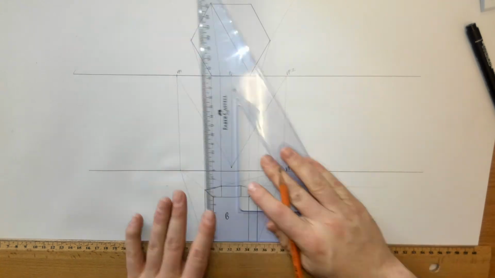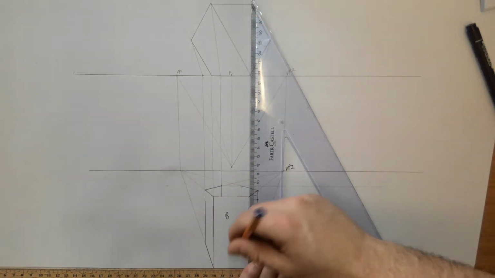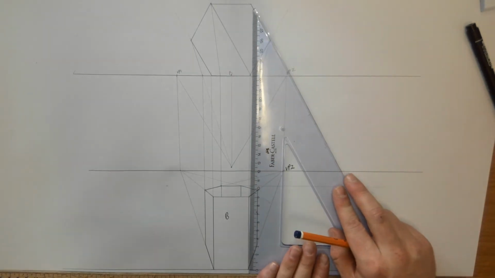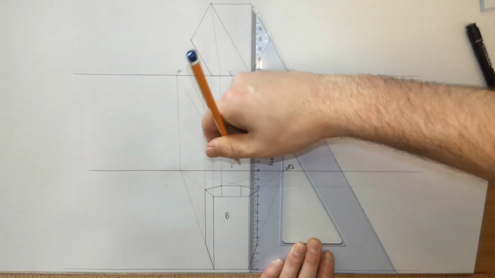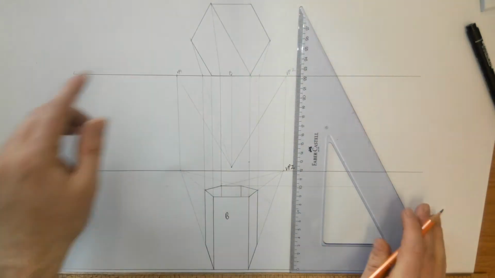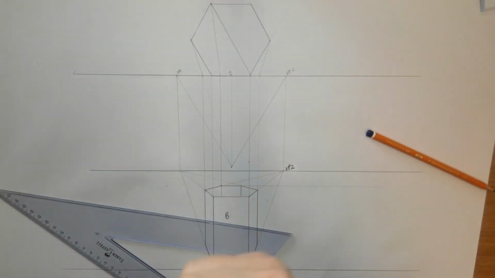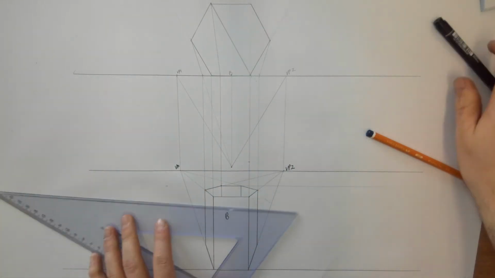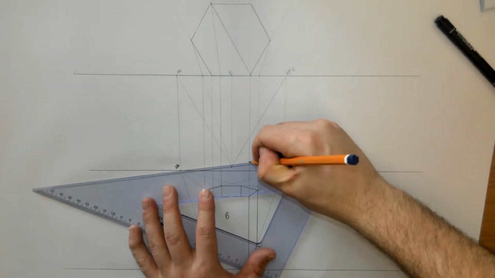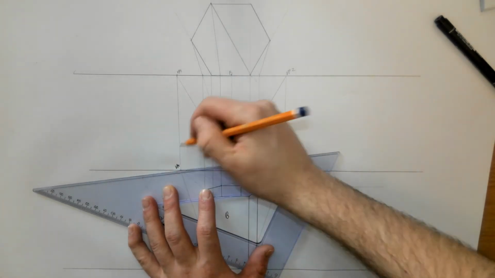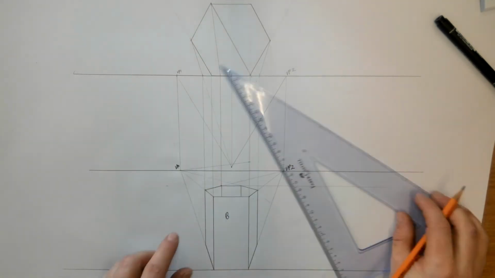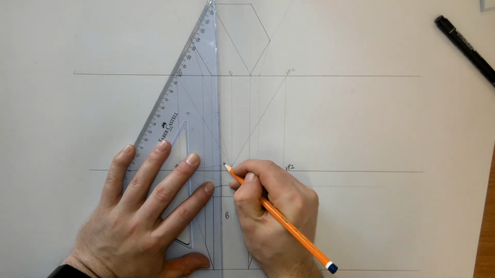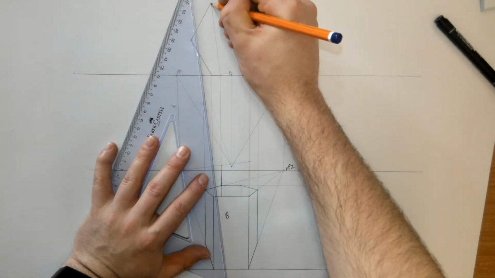Okay, until it hits the picture plane, down perpendicular. So it should be along this point here. Now I'm going to measure up 130, and it goes to VP1. So I'm going to bring this to VP1. Okay, and now where it hits here, this is the height of the point at the back.